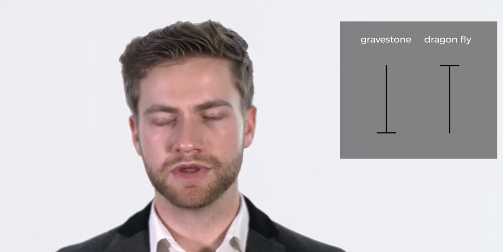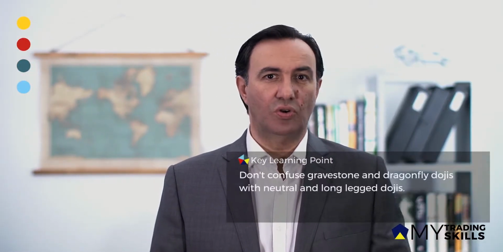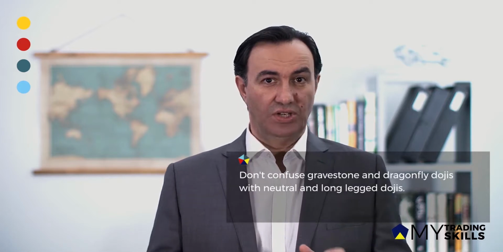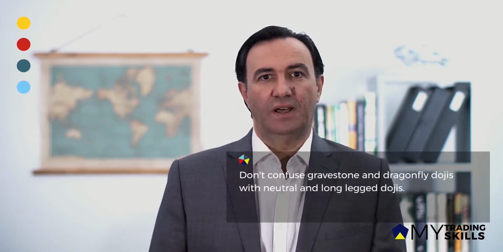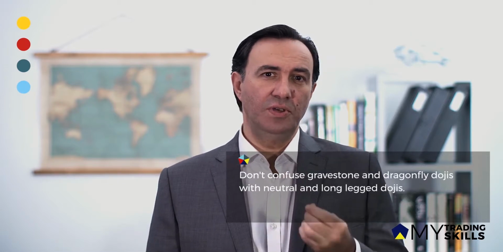No, not really. Okay, if the dragonfly doji developed in a downtrend and the closing price was a tick higher, it would be a hammer formation? Oh, yes, I see what you mean. And a gravestone doji is similar to a shooting star? Yes. Don't confuse these patterns with neutral or long-legged dojis, which indicate uncertainty. Dragonfly and gravestone dojis can also be used when identifying hammers and shooting star formations on a chart, which we are going to move on to now.